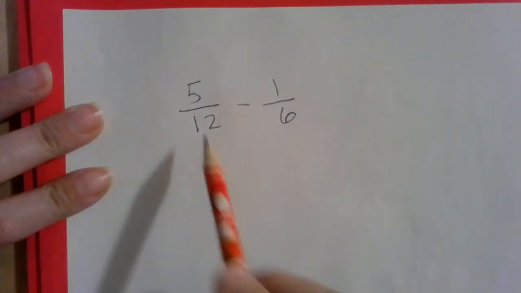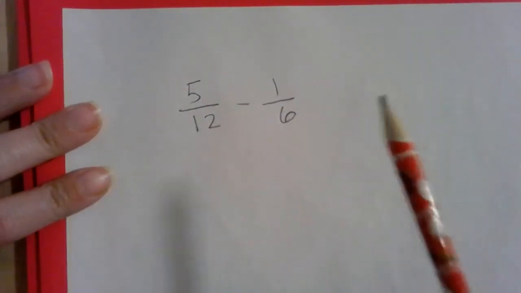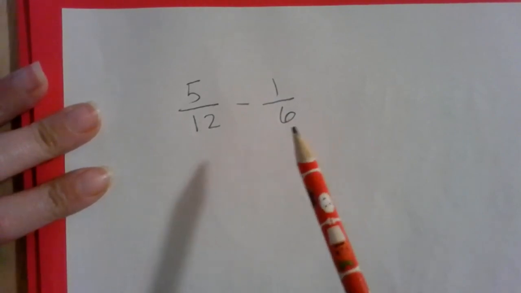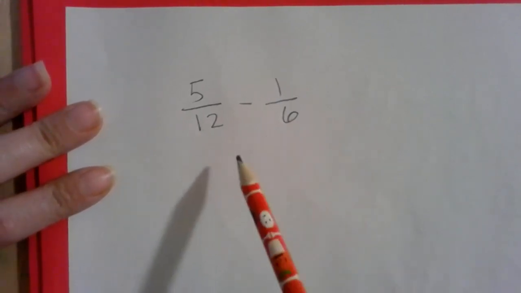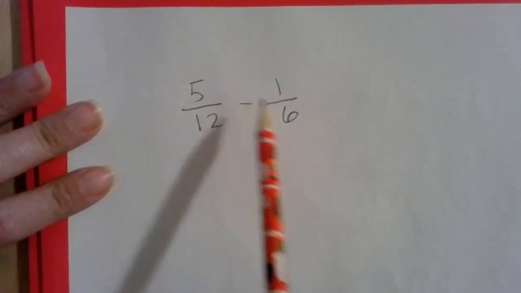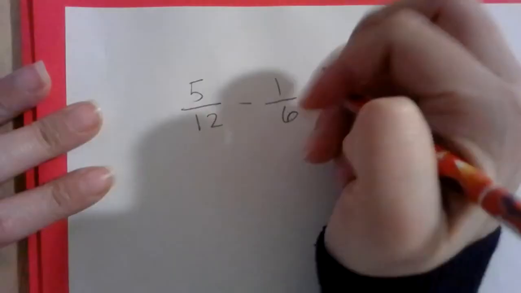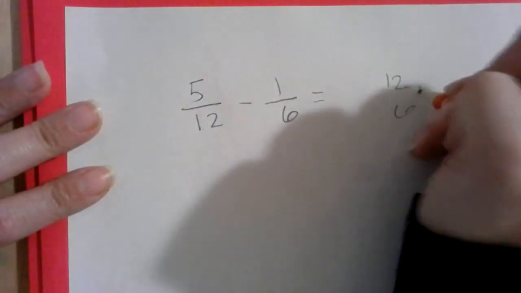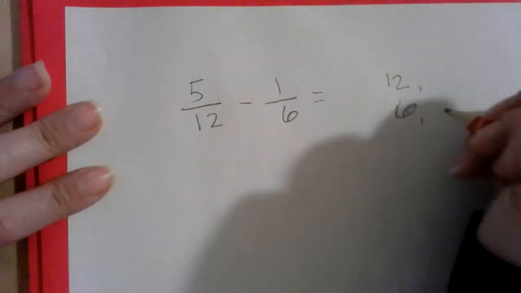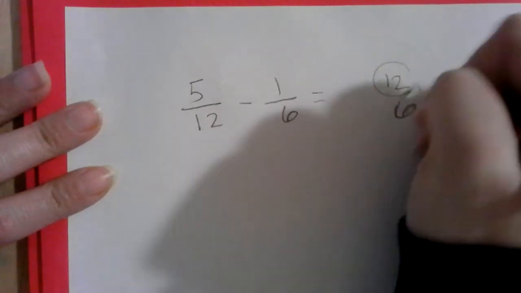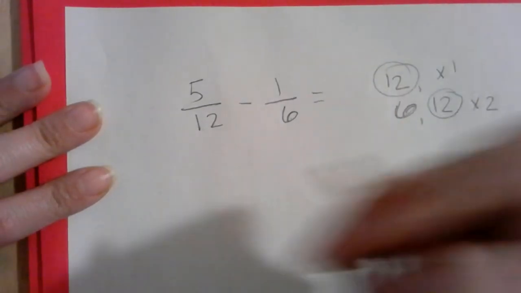While the steps aren't different, when it comes to those mixed numbers, you can run into some issues. So I'm going to do one example just to show you it's not any different. Again, for subtraction, I have to have the same denominator as well because I can't take 1 cat away from 2 dogs. I would have to rename them. So 12 and 6 are not the same. So I'm going to skip count to find my common denominator. In this case, my common denominator is 12, times 1 and times 2.